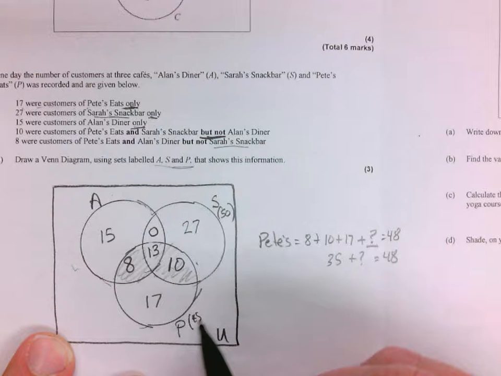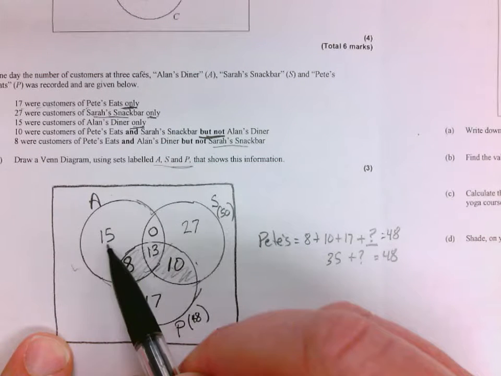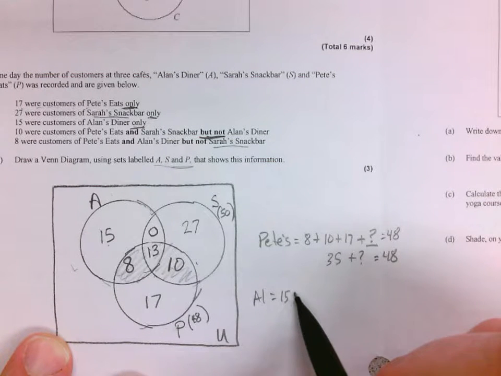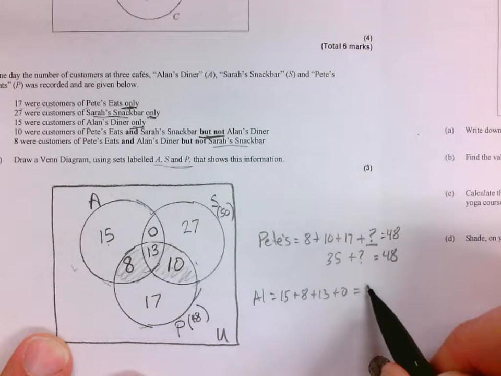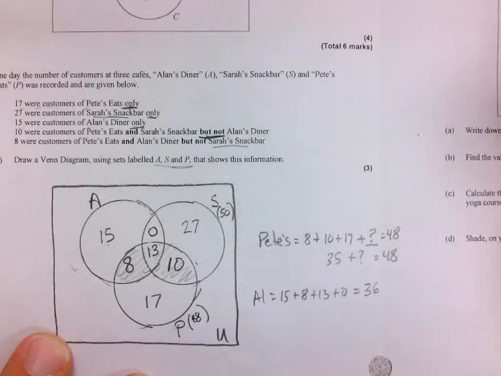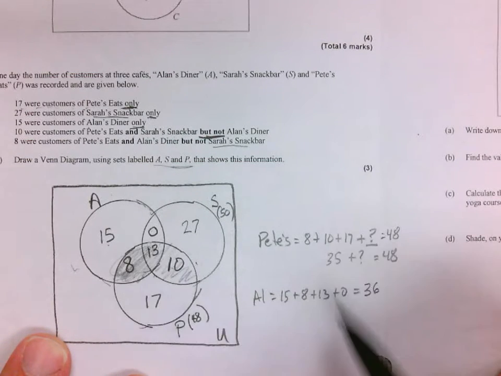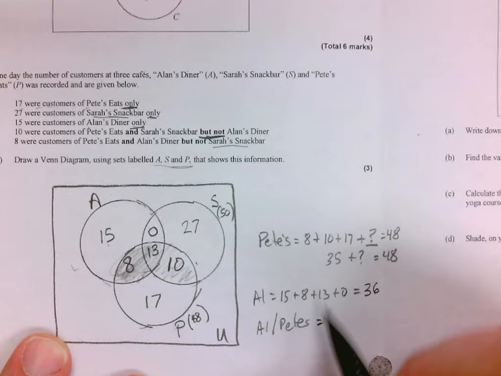So it says calculate the number of people who were customers at Alan's Diner. So Alan's Diner would be 15 plus 8 plus 13 plus 0, so it'd be 36. It says write down the number of customers of Alan's Diner that were also customers of Pete's Eats. So it doesn't say but not both, so we're just talking about this part right here. So that's 21. Some of them also went to Sarah's, but it doesn't say but not, so that would be 21.